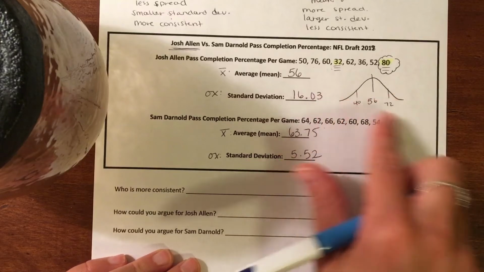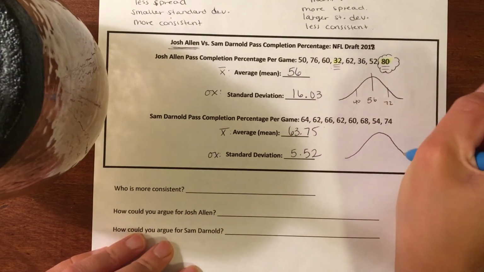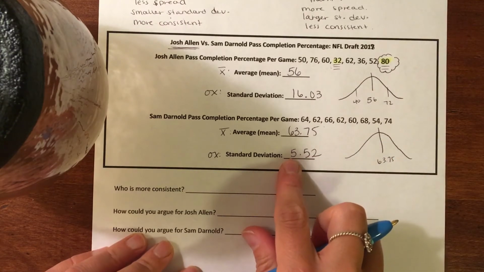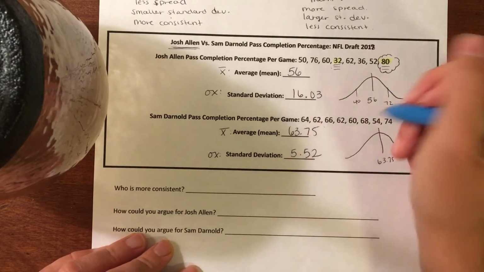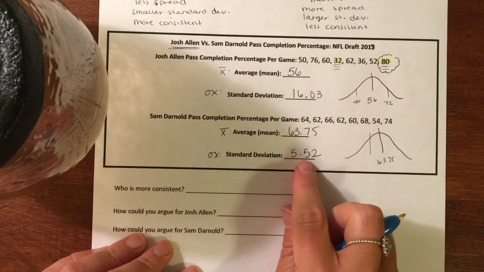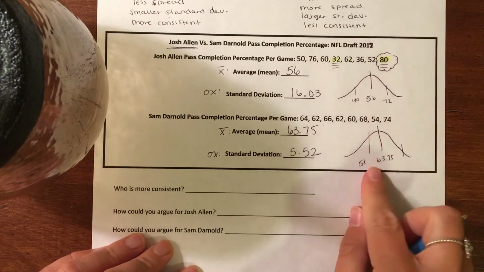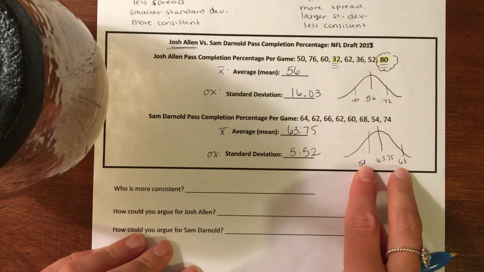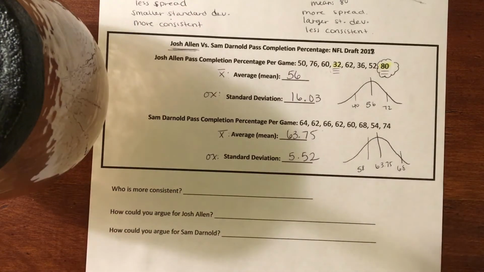He's not really consistent. Okay, but this guy, Sam Darnold, he has a little bit of a higher average. So he's already looking kind of better. His standard deviation was 5.52. So he's only 5 away. So his average points are about 5.52 away. So if I subtract 5, that would be about 58. And if I add 5, that'd be about 68. So he's a little bit more consistent, okay? That would be something people would look at when they are going to pick a quarterback.